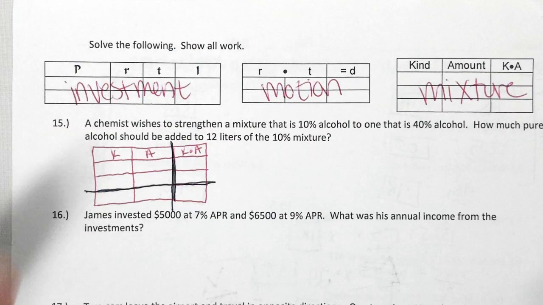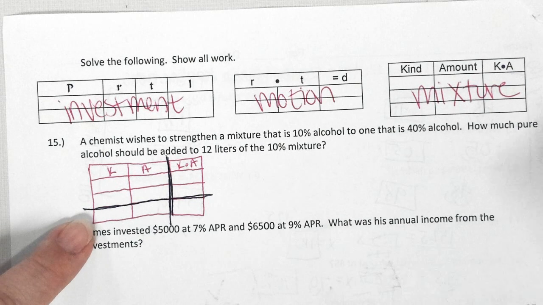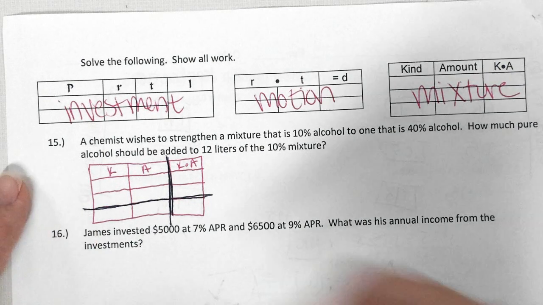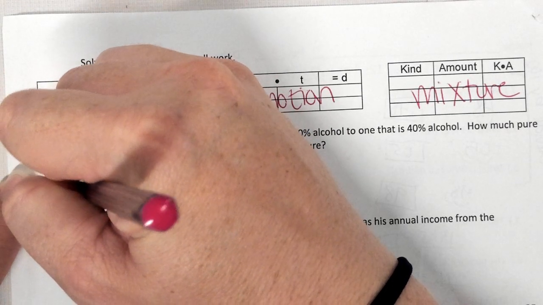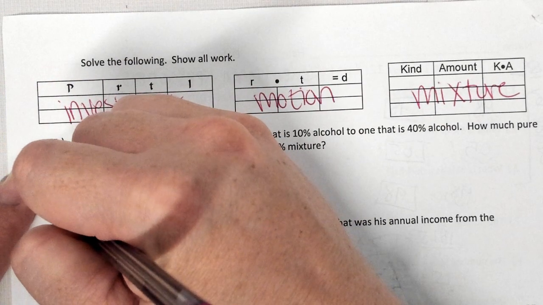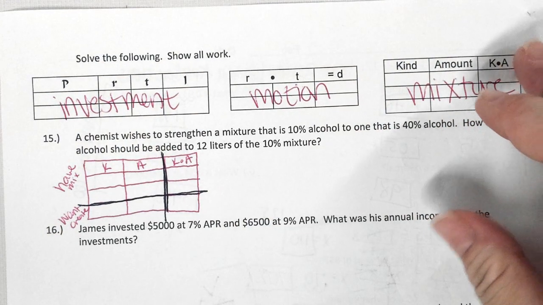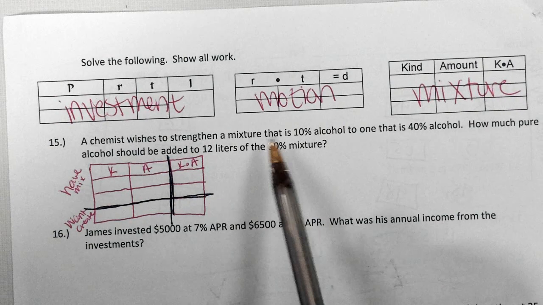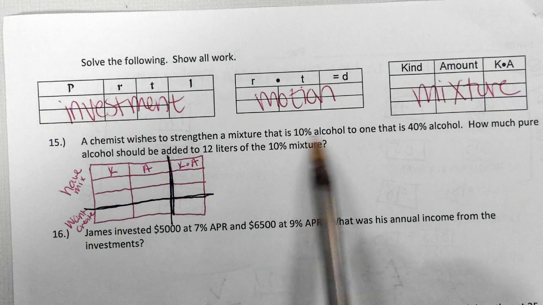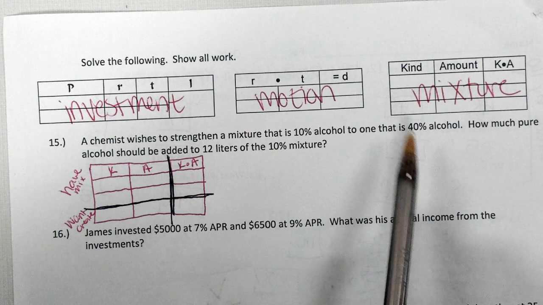So remember, what goes at the top is what you're mixing. What goes at the bottom is what you're creating or what you want. So this is what we have to mix, and this is what we want to create. It says a chemist wishes to strengthen a mixture that is 10% alcohol to one that is 40% alcohol. So we're creating the 40% alcohol.